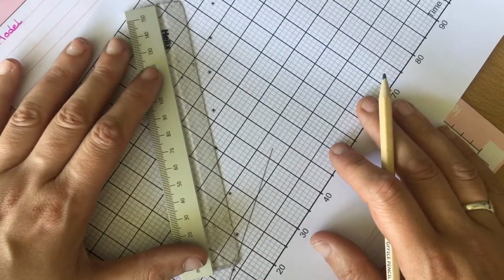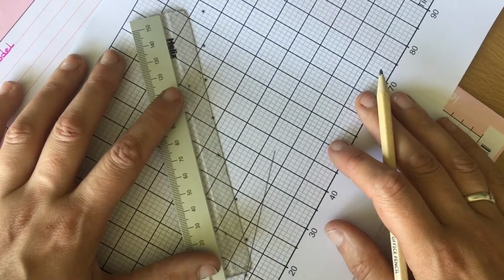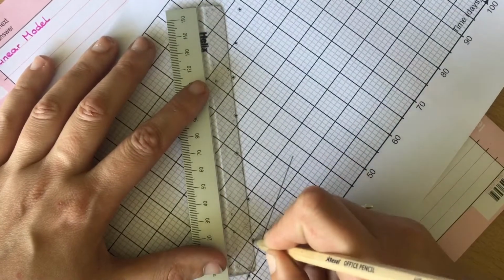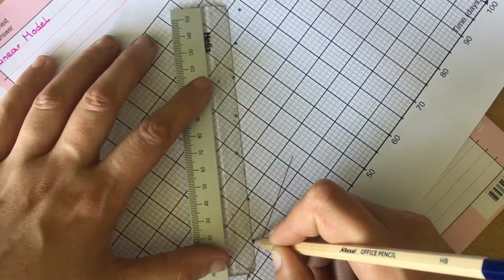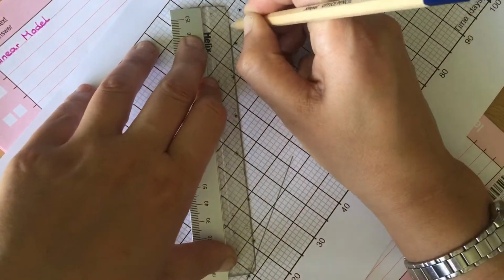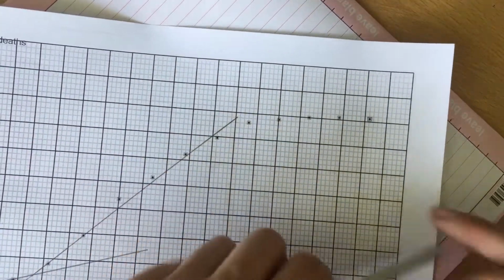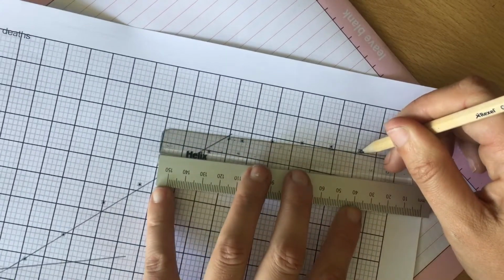It tends to be easier to try and line it up in a straight line. And we're looking for what is effectively a line of best fit going through this next section. And then lastly, our third line is going to have to cover this bit at the top.